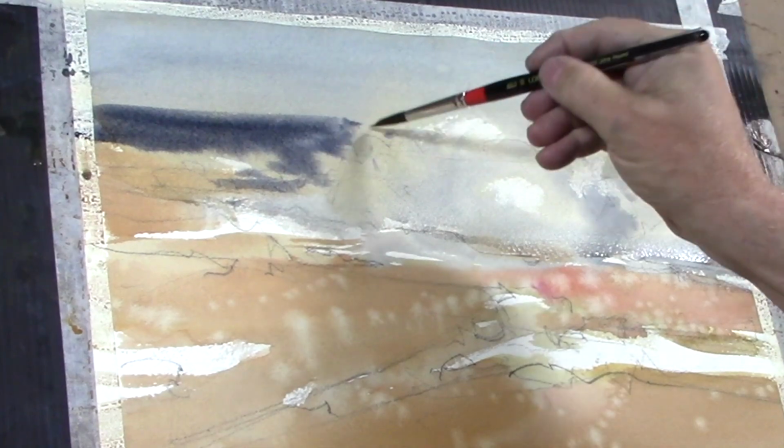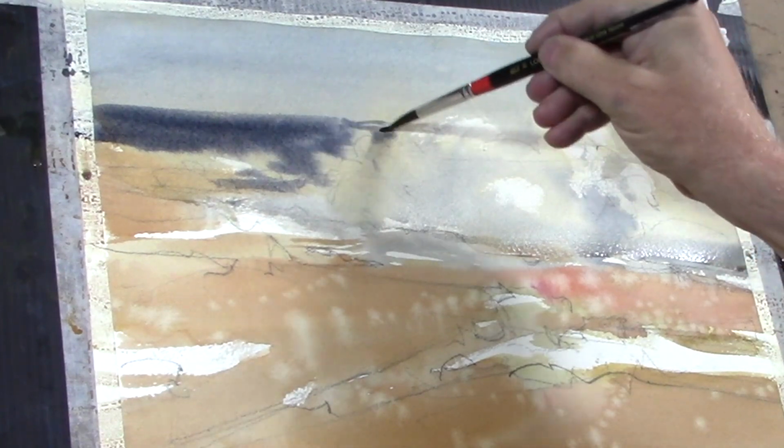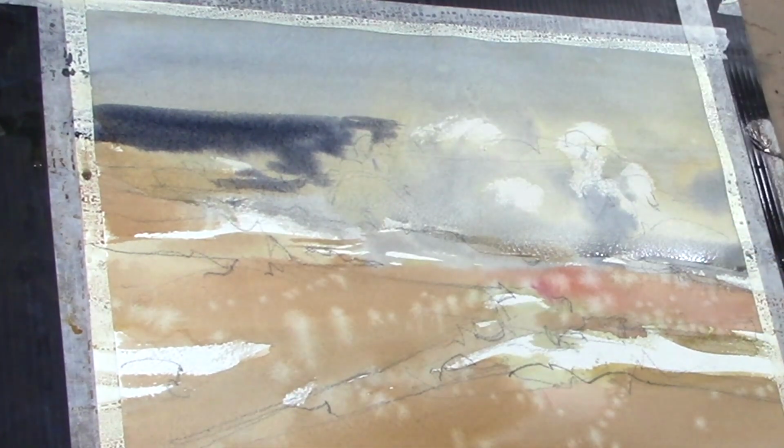But here, defining the edge of this wave, in and out, right? We're not doing anything special, just defining the edge of the wave. And we do the same thing on the right side.